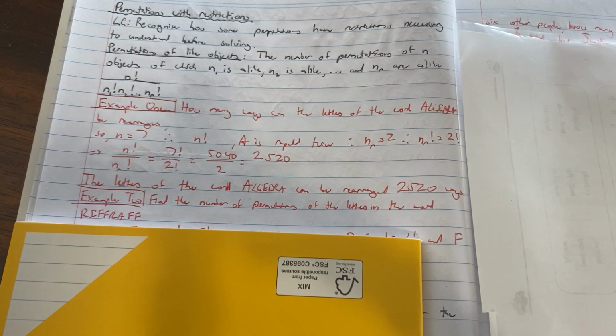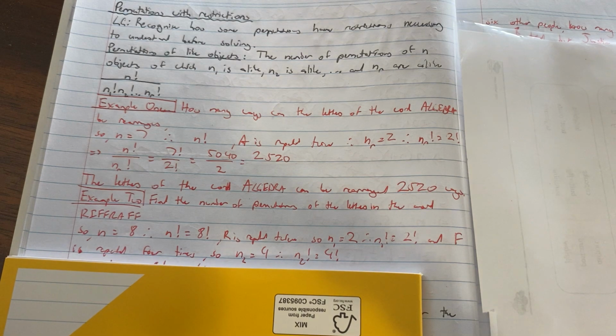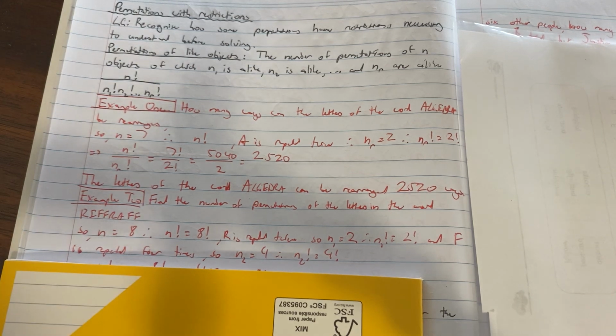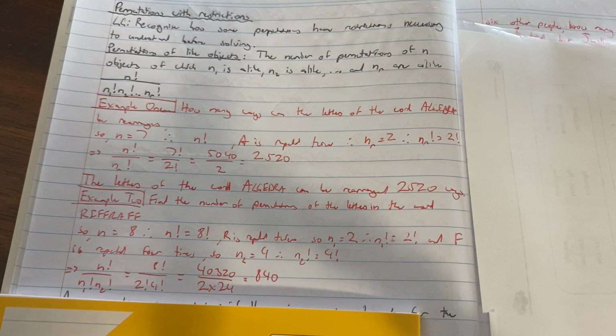If you look for any repeated letters, there are only 2: R, which is repeated twice, and F, which is repeated 4 times. So that means that n factorial will be 8 factorial, n1 factorial will be 2 factorial, and n2 factorial will be 4 factorial. So effectively, 8 factorial divided by 2 factorial times 4 factorial, which provides us the answer 840.